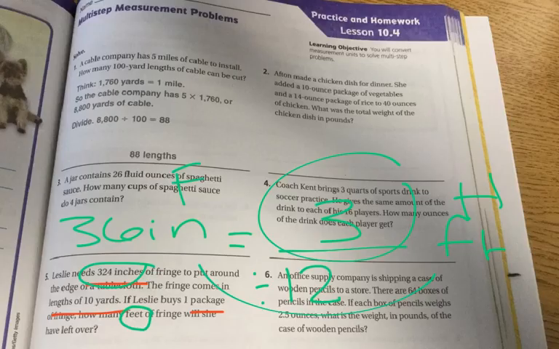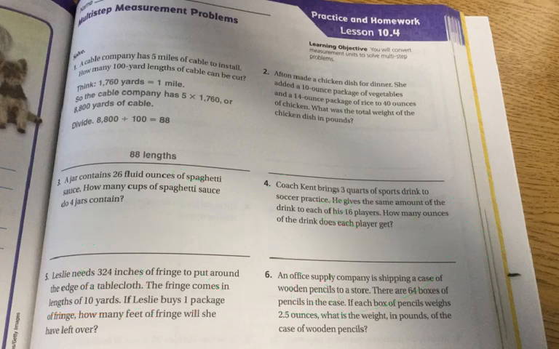Let's try one more, and then we'll go to our workbook pages. An office supply company is shipping a case of wooden pencils to a store. There are 64 boxes of pencils in a case. Each box of pencils weighs 2.5 ounces. What is the weight in pounds of the wooden cases? So first I'm going to have to do 64 times 2.5 to figure out how many ounces it is.